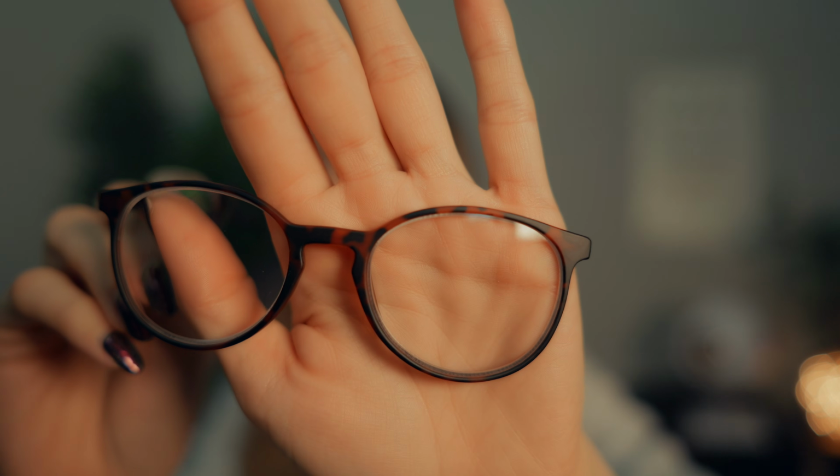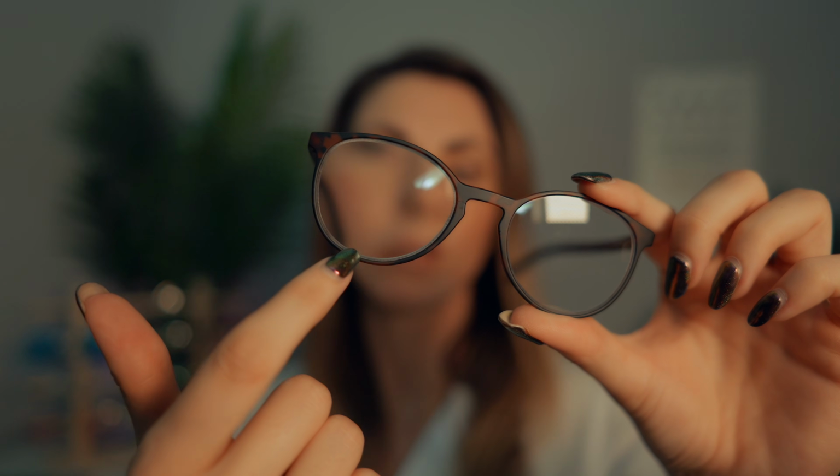So you have the plastic frame, which is almost a kind of cat-eye shape, but slightly rounded. And this one doesn't have an adjustable bridge, so we'd have to make sure that it feels comfortable on you.